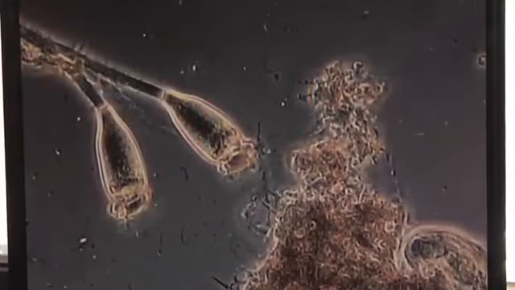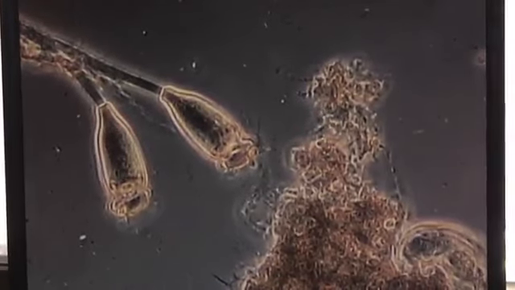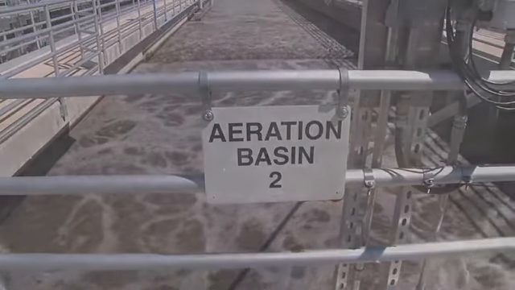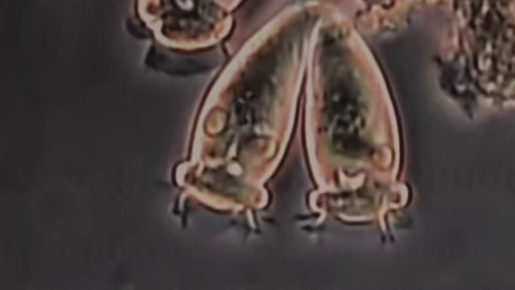So what we do is we give them an environment where they like to grow. We give them a home where they want to live. So the ones that use oxygen, we give them air. And the ones that don't use oxygen, we give them a place where there isn't any air. We circulate them around, keep them in solution, feed them the contaminants in the wastewater, and then we settle them out, bring them back to the front end of the plant and have them do it again.